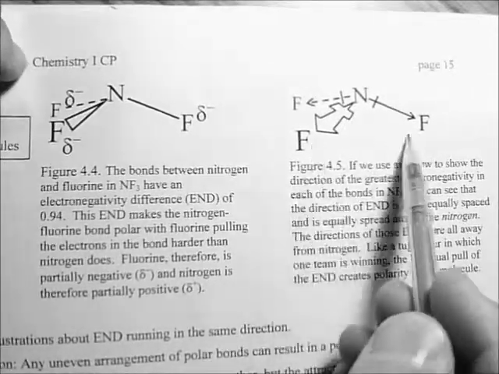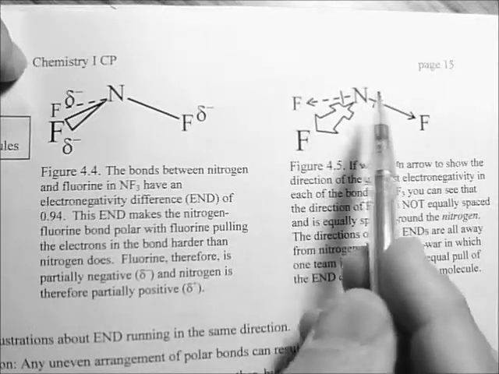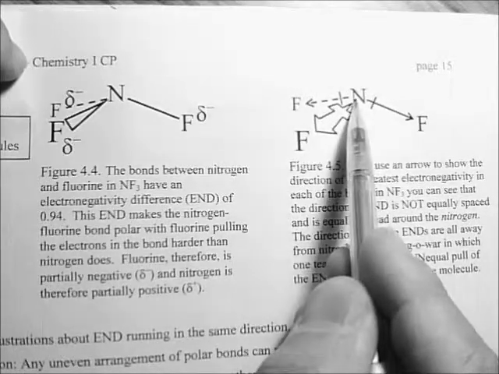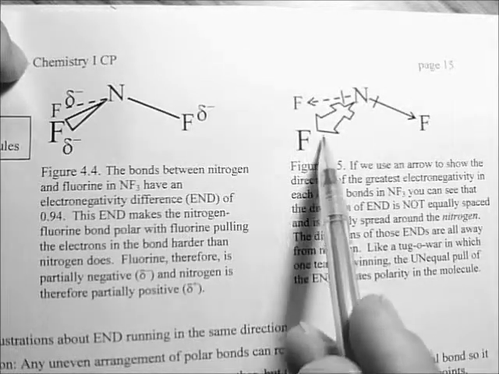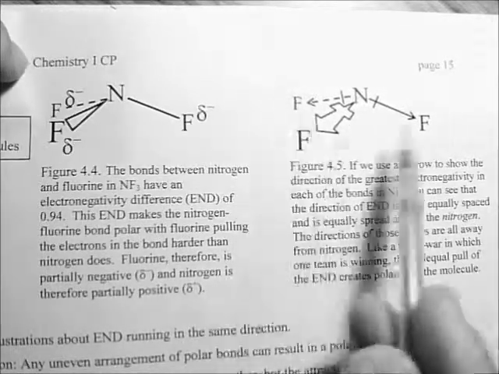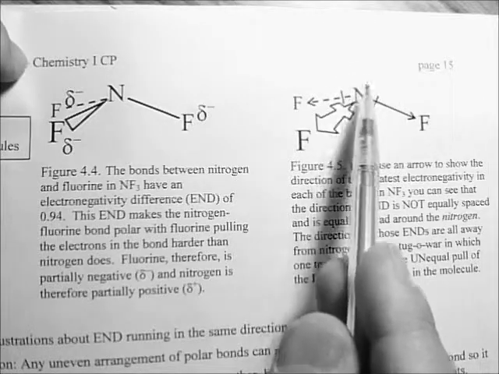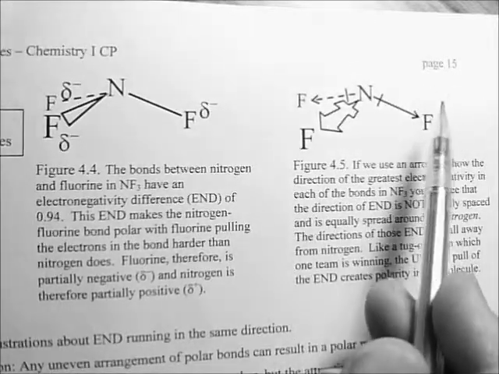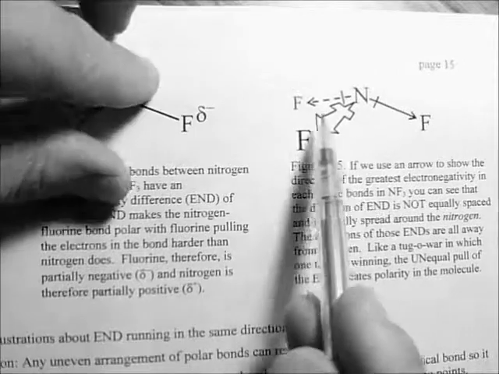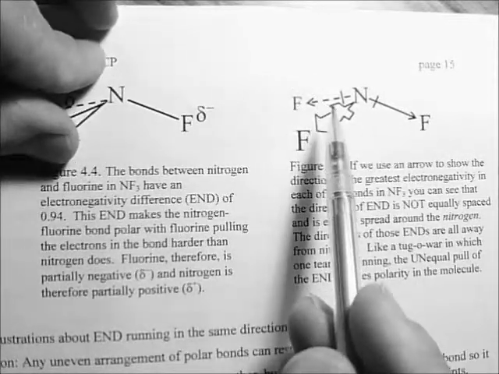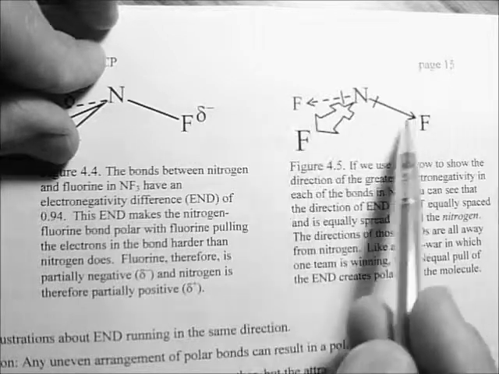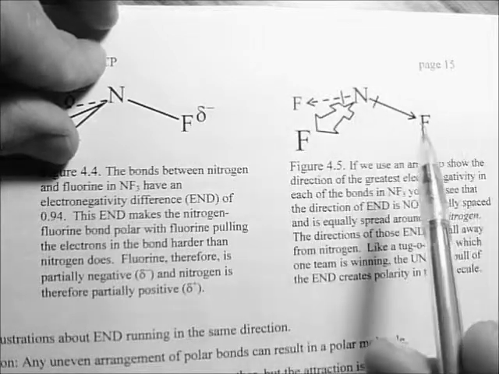When we figure out whether one element is more electronegative than another, this is a representation of polarity, and this is a representation of polarity. Both of these are those trigonal pyramidal molecules, just like on the quiz today. Since fluorine is more electronegative than nitrogen, the electrons are spending more of their time down here at fluorine than at nitrogen. Since electrons are negative, that makes the end of the molecule where the fluorines are slightly more negative, kind of like a magnet is polar.